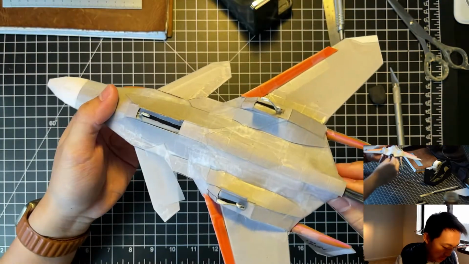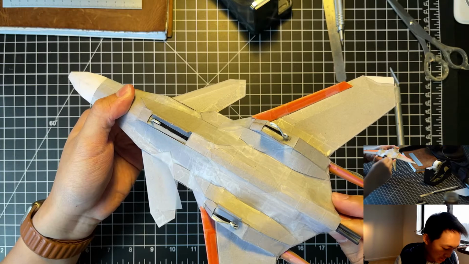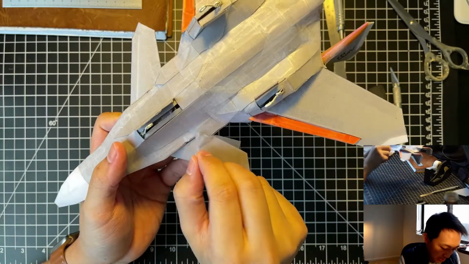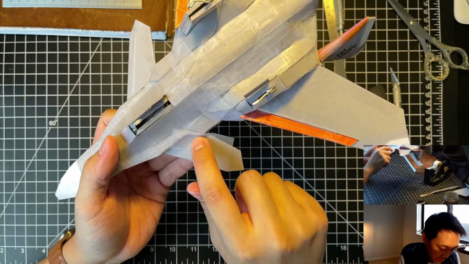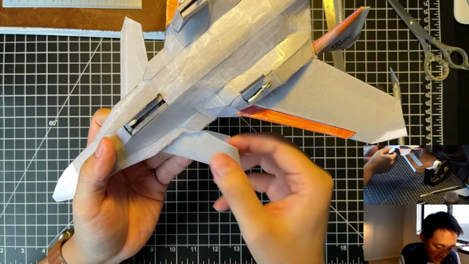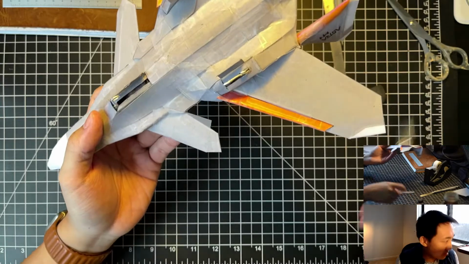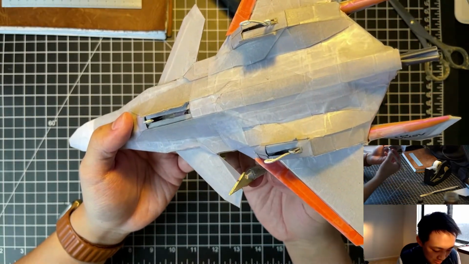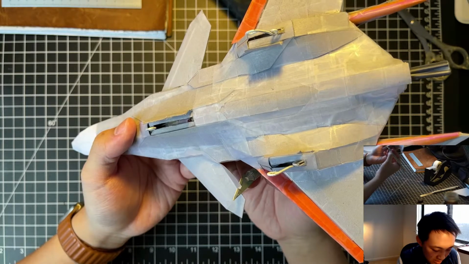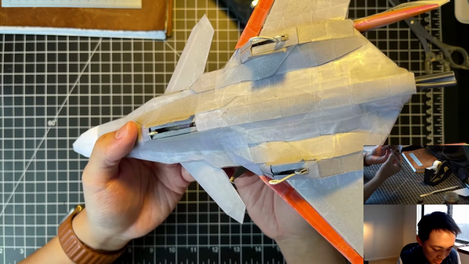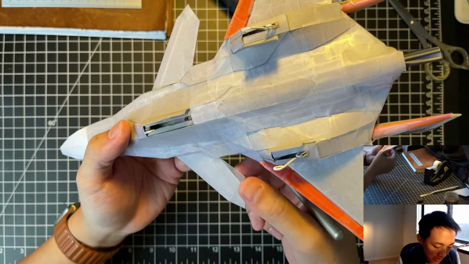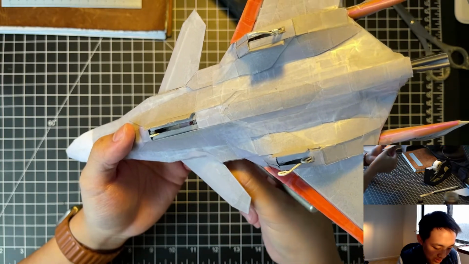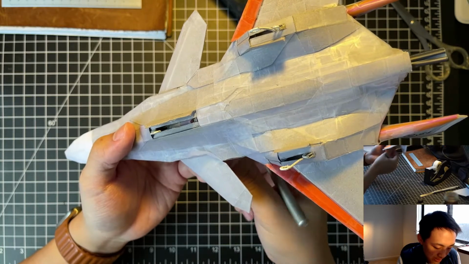Okay, and then just adjust the positioning of the canards a little bit to get a better angle on this thing. I just do that, and then grab our X-Acto knife and it goes through like a hot knife through butter. Just cut that off. You can even rip it along the edge, because that's what tape likes to do.